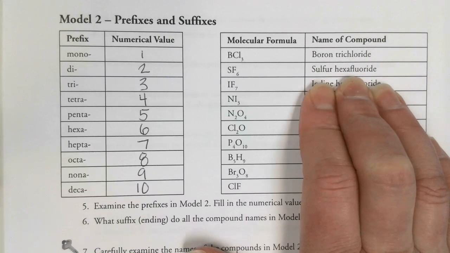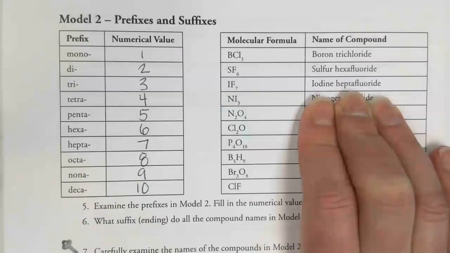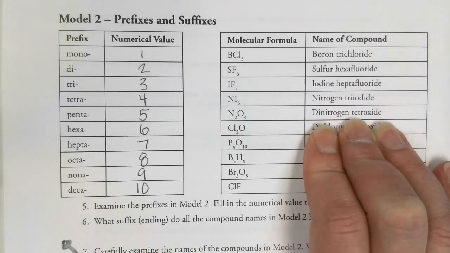Then we have iodine heptafluoride and nitrogen triiodide. Now you try the next one in your head. It's N2O4. So that should be dinitrogen tetroxide.